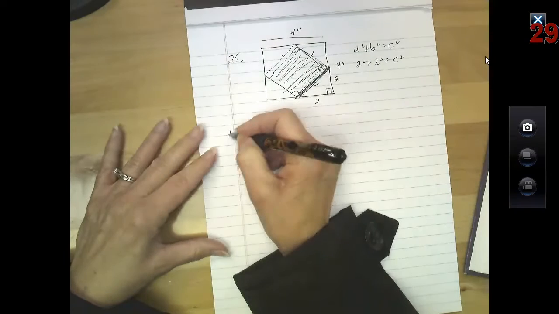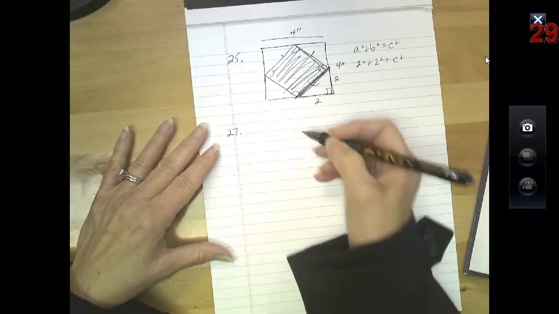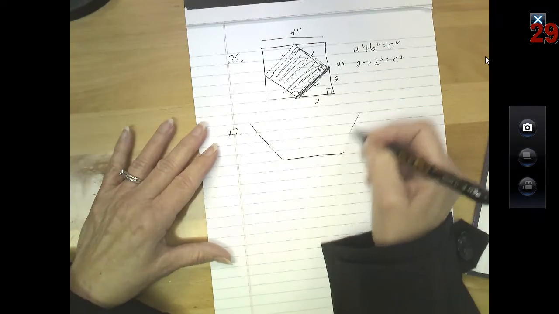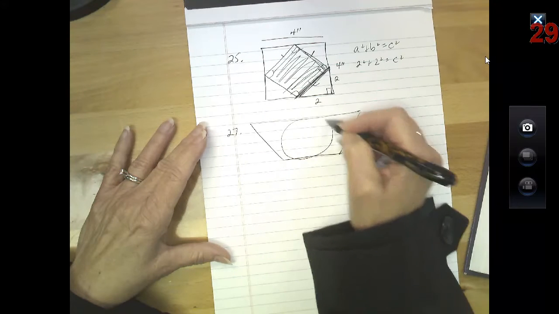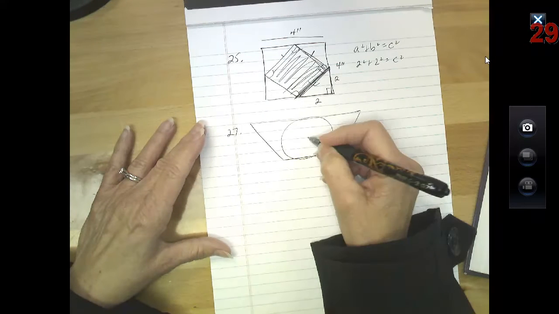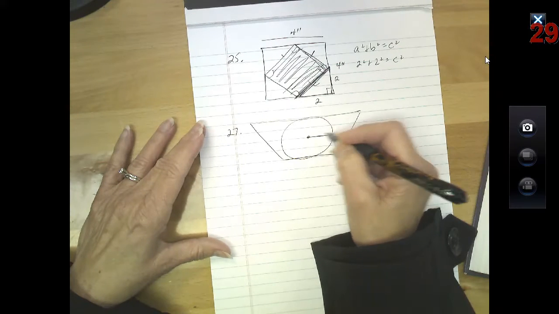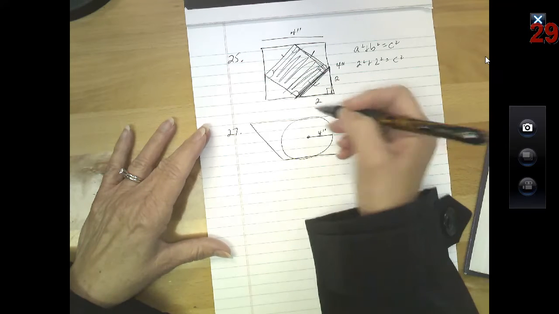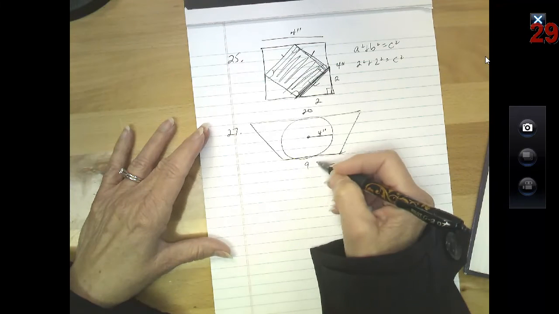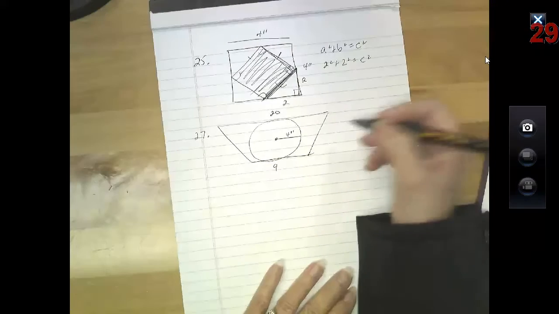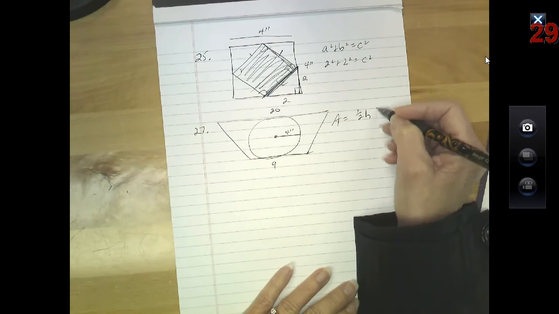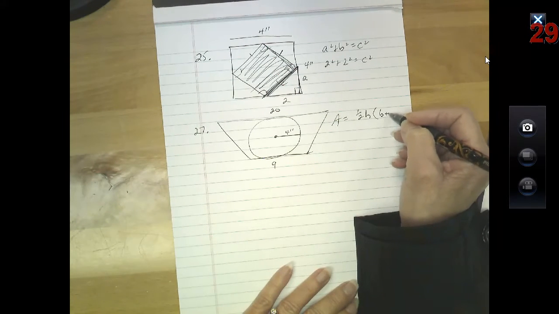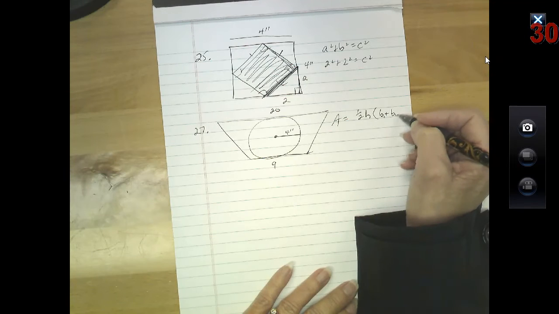On 27, you've got a trapezoid and you have a circle in here. I didn't draw it exactly right. This is 4 inches, and this is 20, and this is 9. Now, to get the area of a trapezoid, it's 1/2 of the height times base 1 plus base 2.